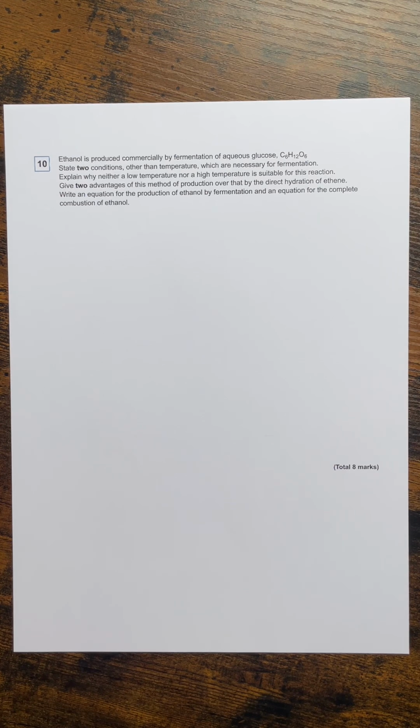Today I am taking a look at a fairly long 8 marker. It's an A-level question from an AQA paper looking at the production of ethanol via fermentation. We are essentially thinking of the advantages of producing ethanol via fermentation as opposed to the direct hydration of ethene. And then we're having a think about some equations to show the fermentation process and also the combustion of the ethanol once it's been produced. Because when we're thinking about making ethanol via fermentation, in a lot of instances, it's to use the ethanol as a biofuel.